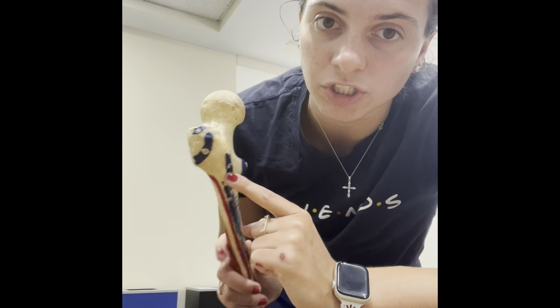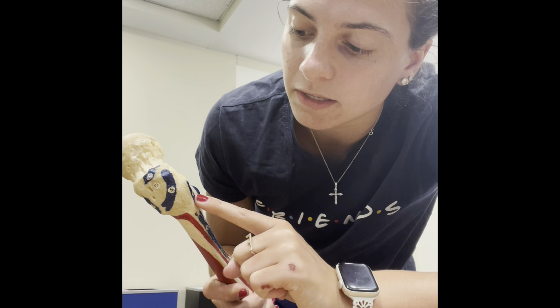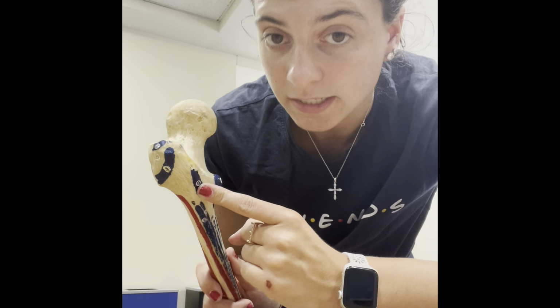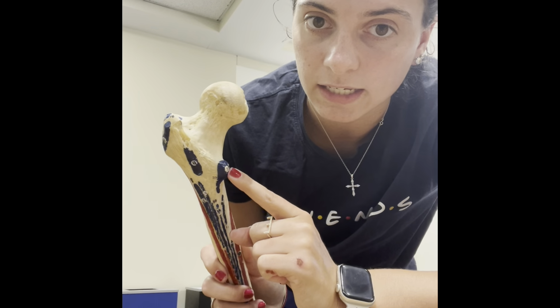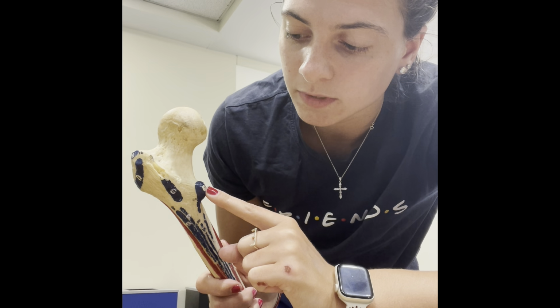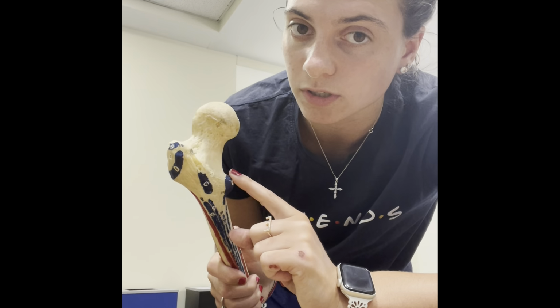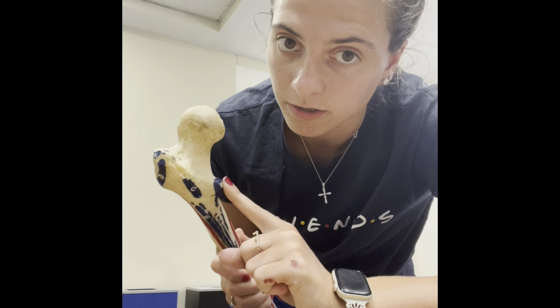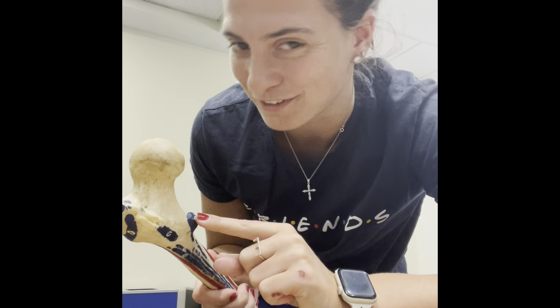This is the quadratus femoris, which inserts on the quadrate tubercle and the intertrochanteric crest. And then this is the psoas major and the iliacus, which inserts on the lesser trochanter of the femur.